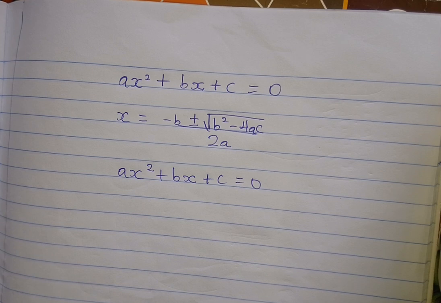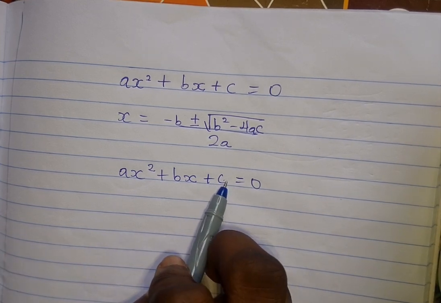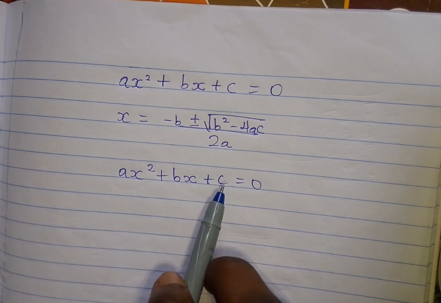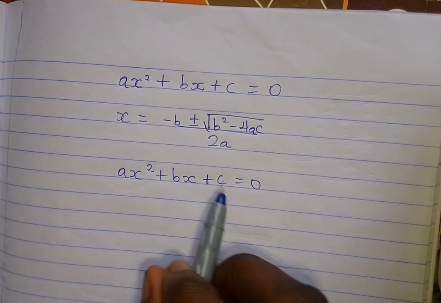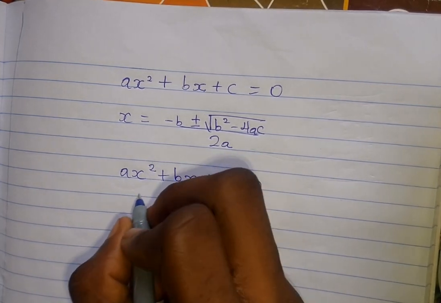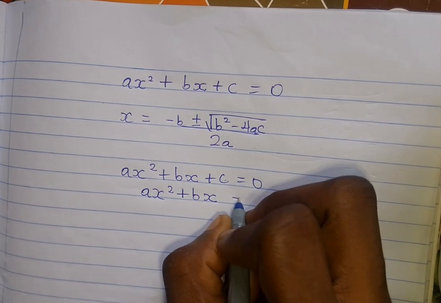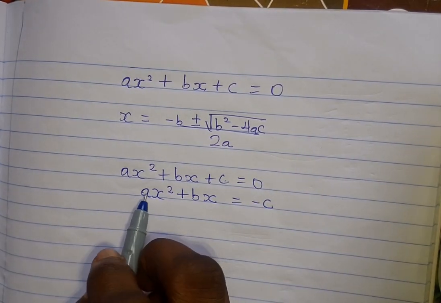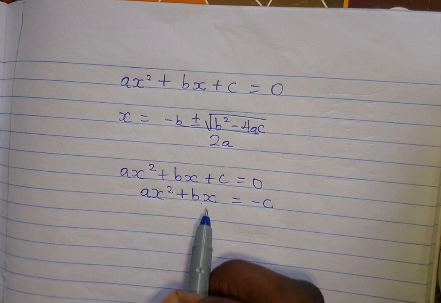Now the first step in completing the square: you move the constant, which is the number, it can be a whole number or a constant that does not have a coefficient with x or x square, to the other side, so it becomes ax square plus bx equals minus c. Now this a is the coefficient of x square, and b is the coefficient of x.